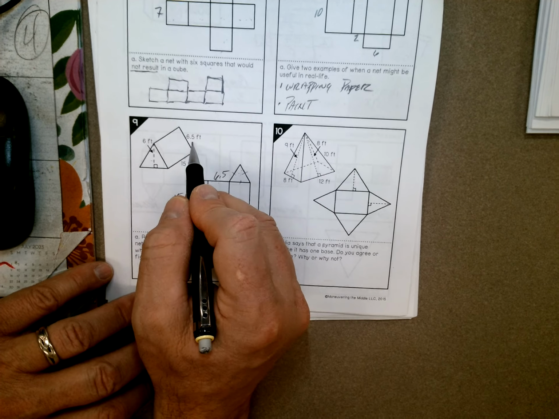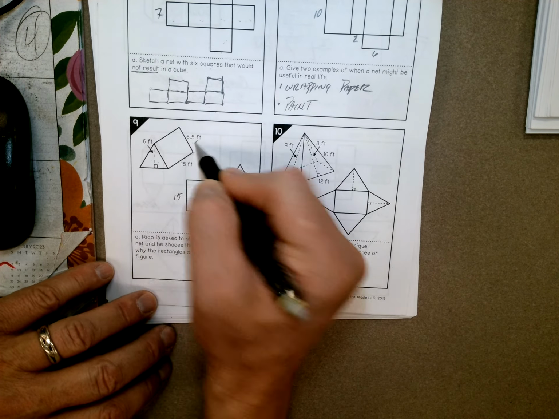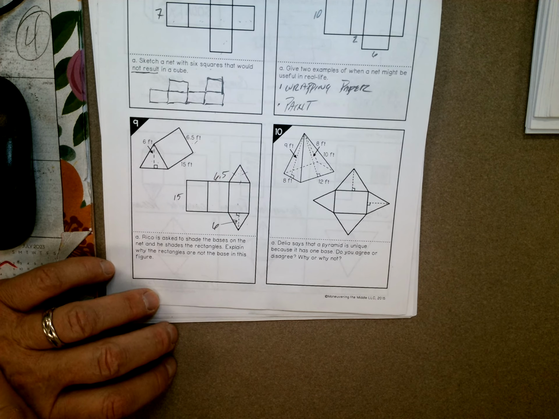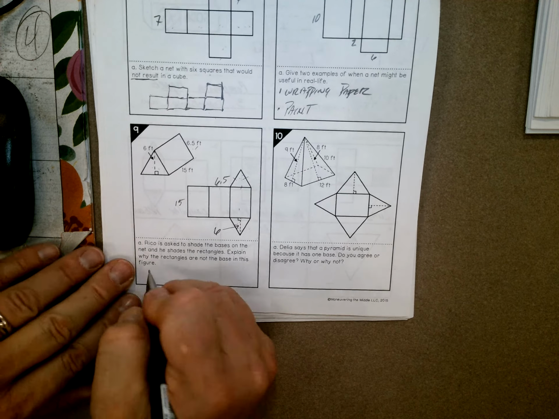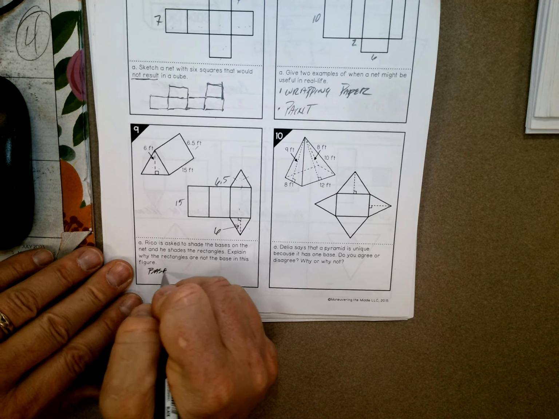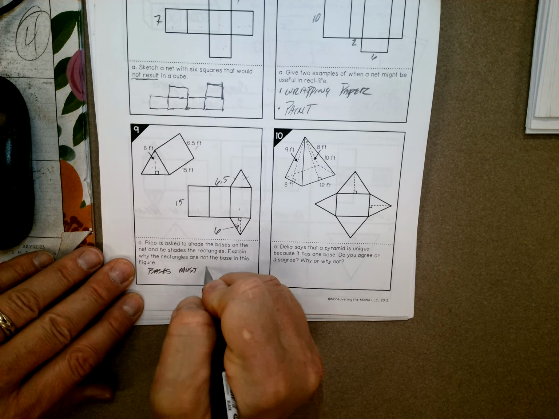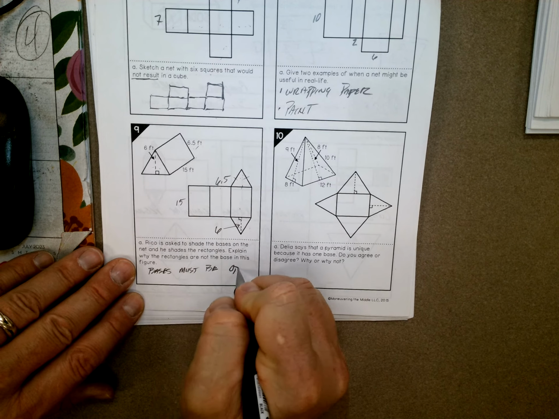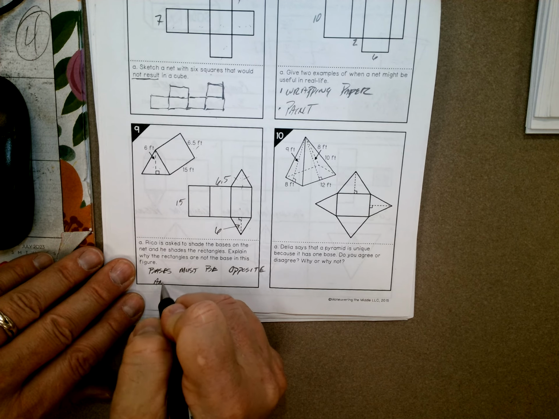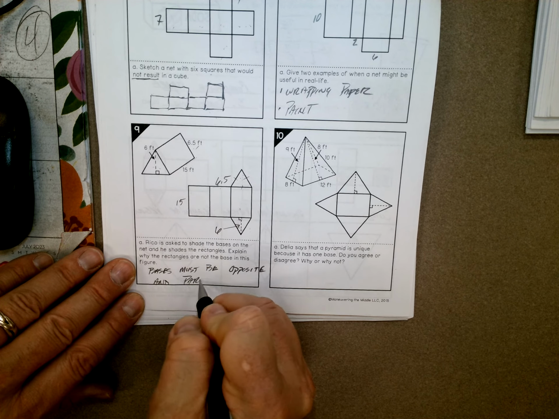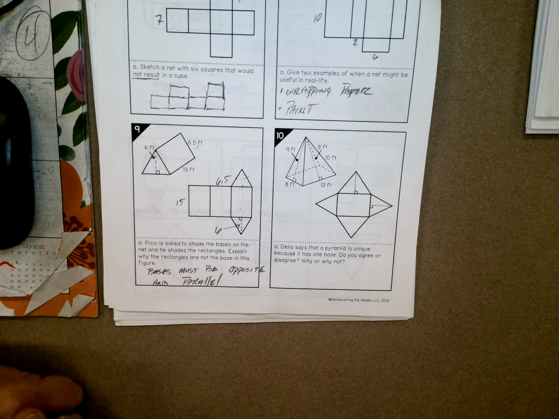If you look at it this way, there and there. This triangle and this triangle will never intersect. So the triangles represent the bases of the prism. So if you think of it that way, the bases must be opposite and parallel. Just a quick note there.